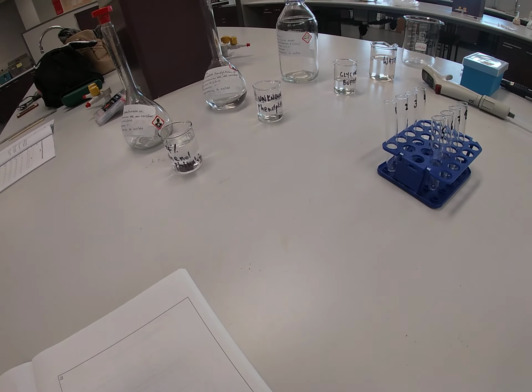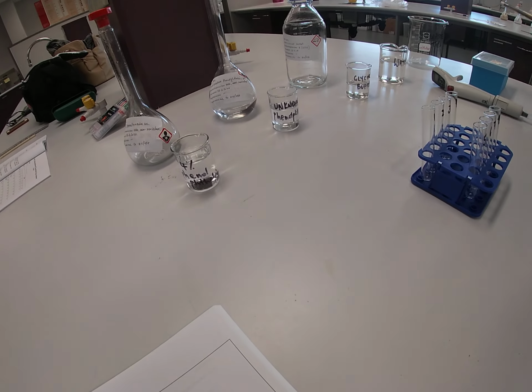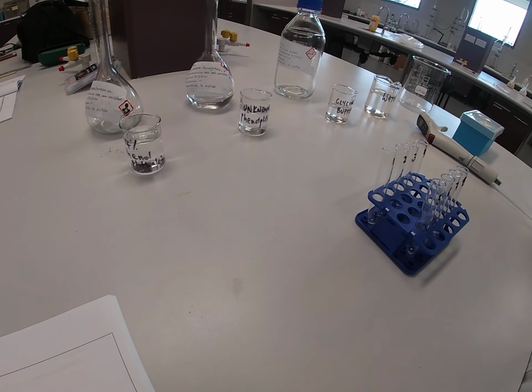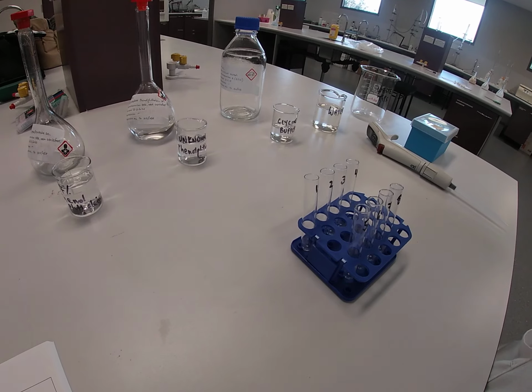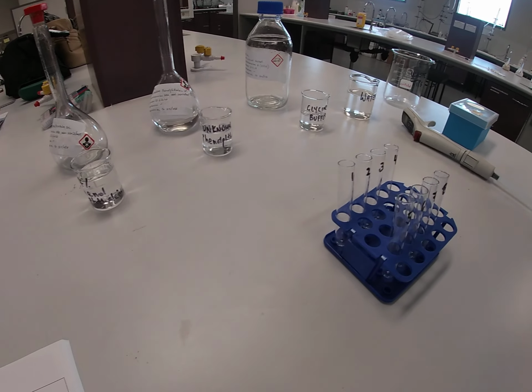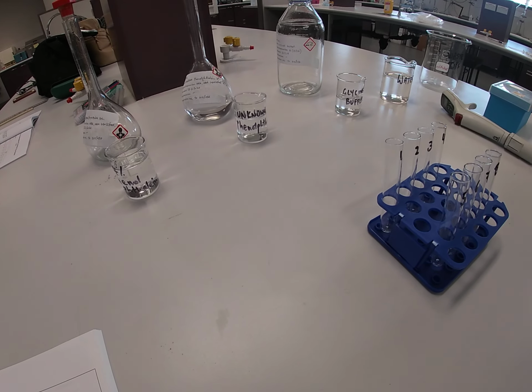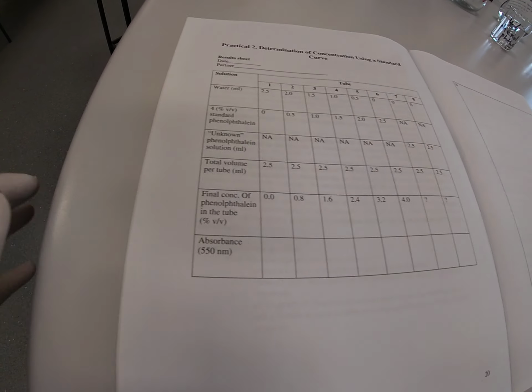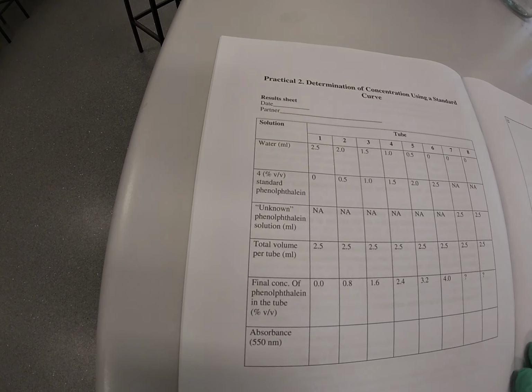All right, Bob. Bob's going to show us his pipetting skills. Thank you, Bob. So we start off firstly with the standard phenolphthalein solution, our 4% standard phenolphthalein solution.